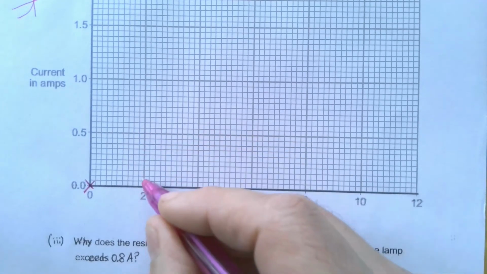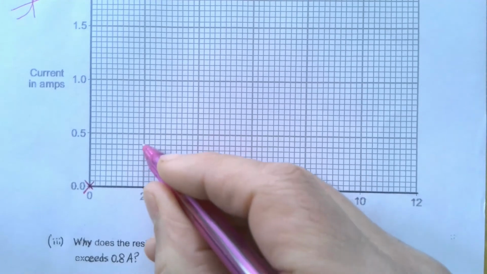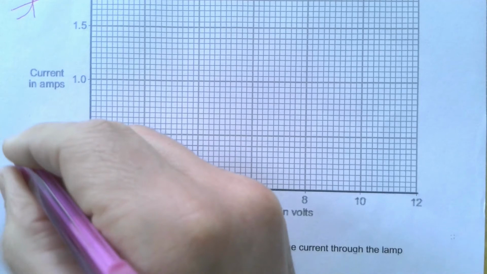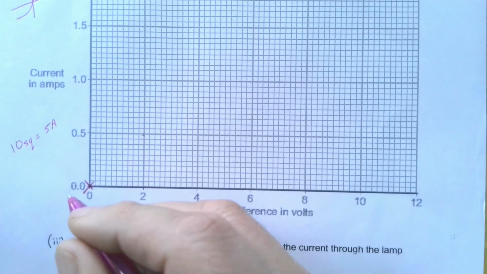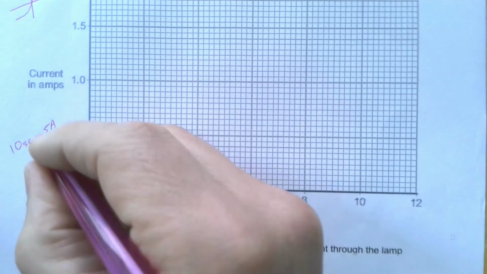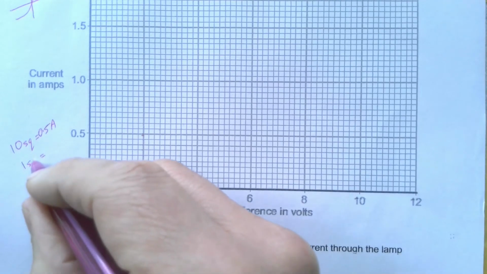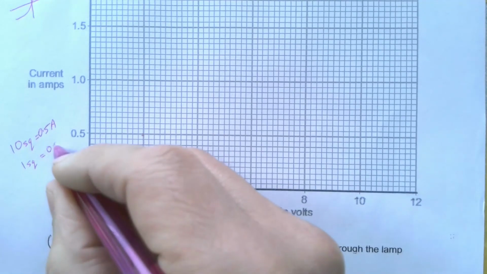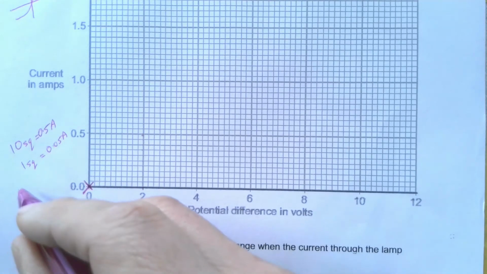So let's see, I've got 1, 2, 3, 4, 5, 6, 7, 8, 9, 10. So 10 squares equals 0.5 amps. So 1 square equals 0.05 amps, and I want a total of 0.8 amps.